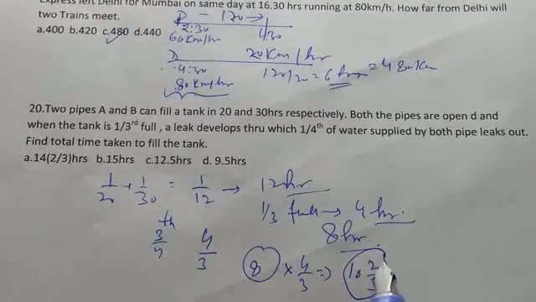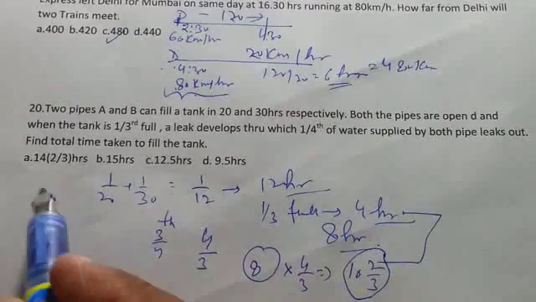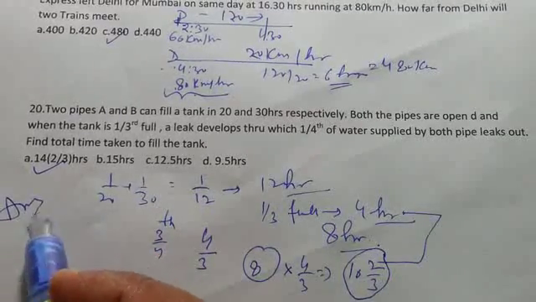So the total time taken is 10 whole 2 upon 3 plus 4. It is 14 2 upon 3. That is the answer. Right?